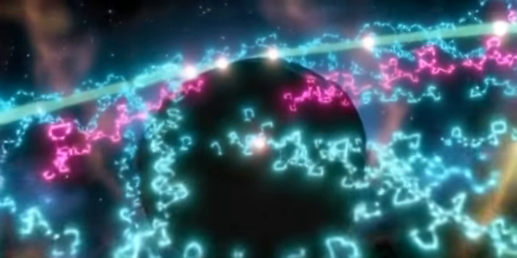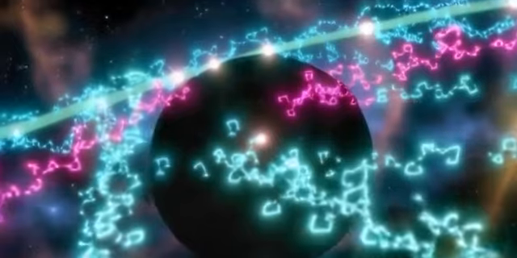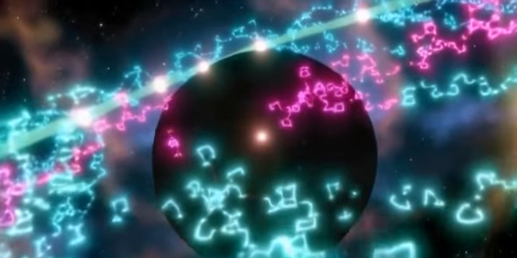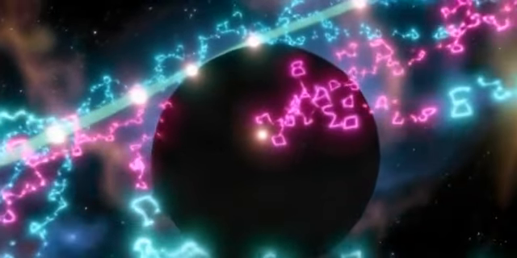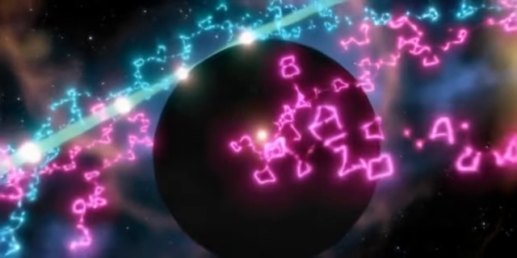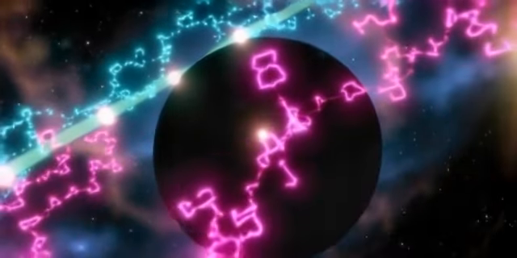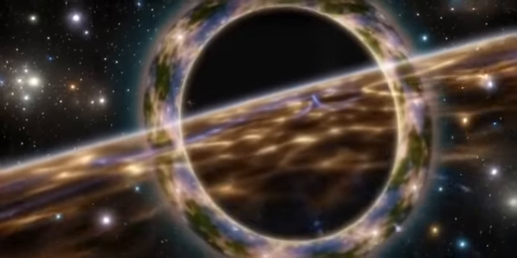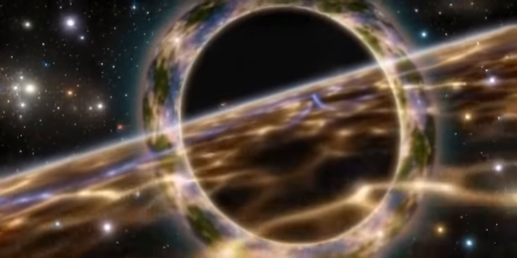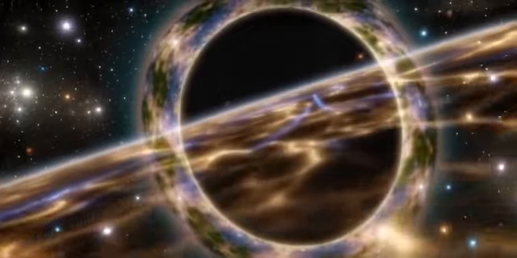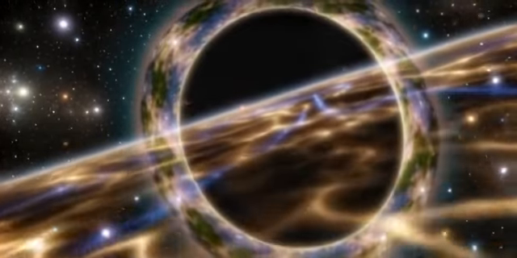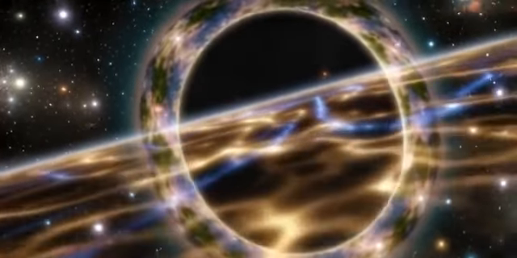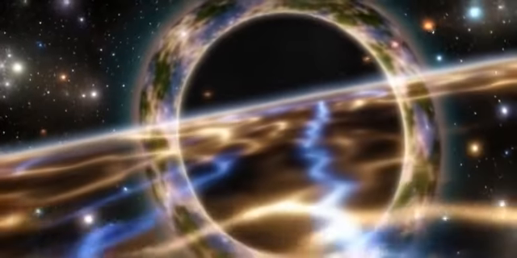The resolution, proposed by Gerard 't Hooft and Leonard Susskind, was radical. The information is not lost because it was never inside the black hole. It is encoded on the event horizon, the black hole's two-dimensional surface. Here is the strange implication. The amount of information a region of space can contain is not proportional to its volume, as you might expect. It is proportional to its surface area.